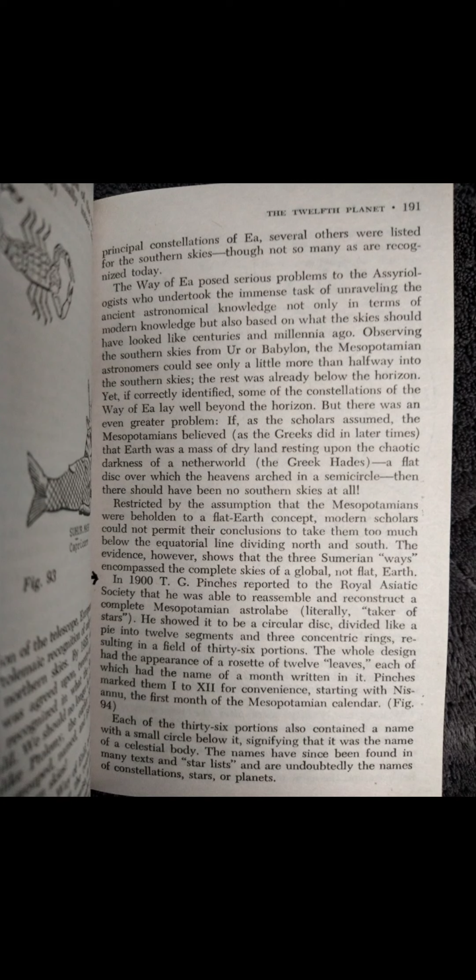Each of the 36 portions also contained a name with a small circle below it, signifying that it was the name of a celestial body. The names have since been found in many texts and star lists and are undoubtedly the names of constellations, stars, or planets.